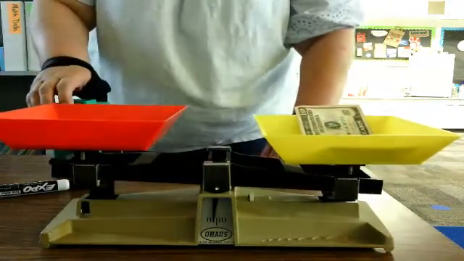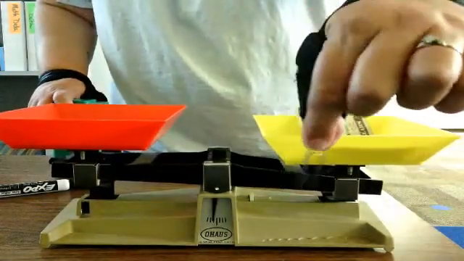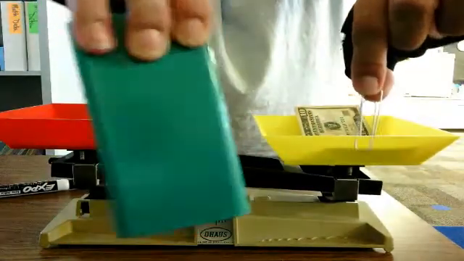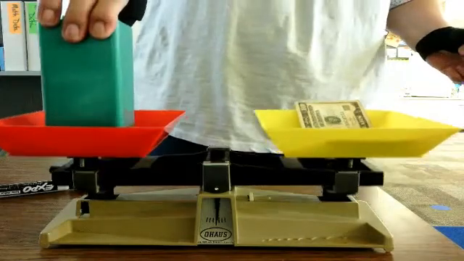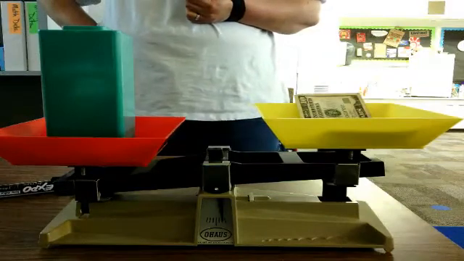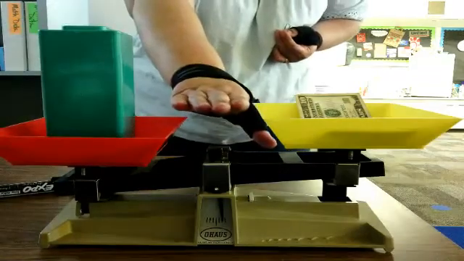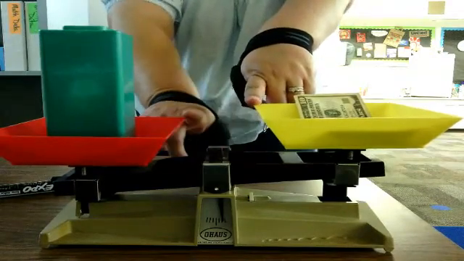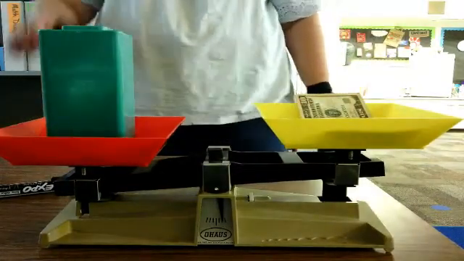So should Peter measure the mass of his dollar bill with a gram, like this paper clip, or with a kilogram, like this really large block? What do you think would be better to measure it with? Let's start with the big boy. When I put that on my balance, it's obvious that the red pan is down. Look, if I put my hand here next to the red one, the yellow one is way up here. The red one is way down here. See how my fingers are different? So I'm thinking a kilogram might be too much.